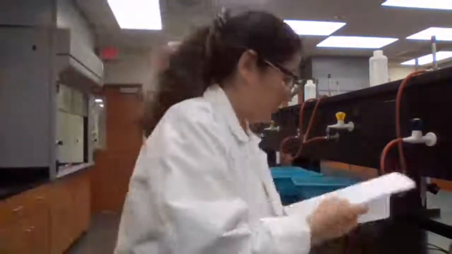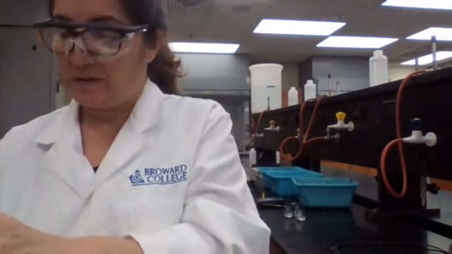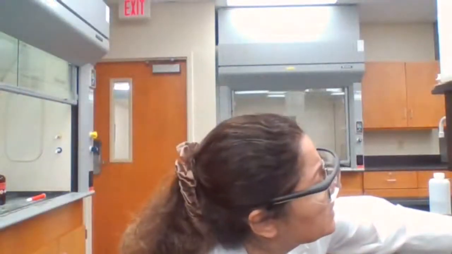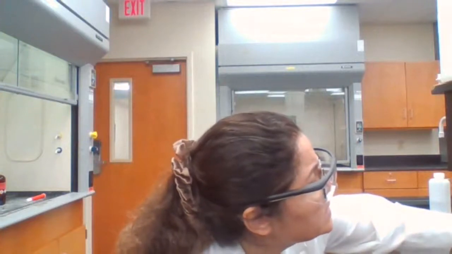Okay, we are done with the density for liquid. Now we're going to measure the density for solid. For specific gravity, also we have these hydrometers here. You can read the number 0.8204, A.